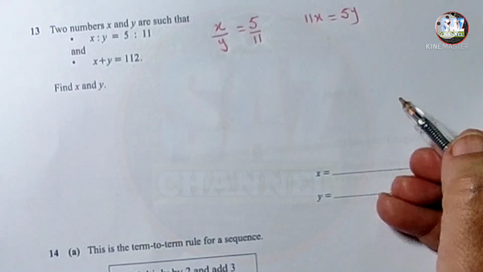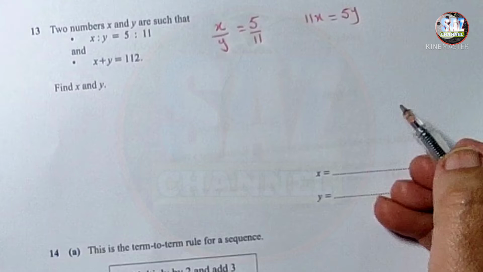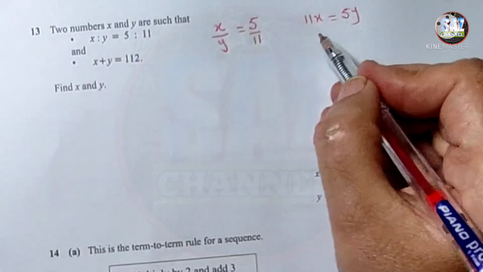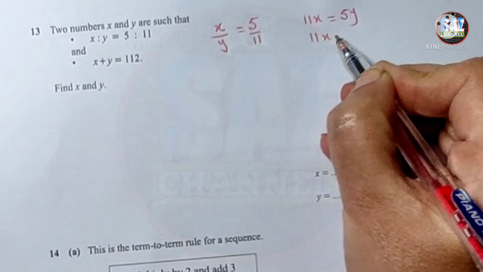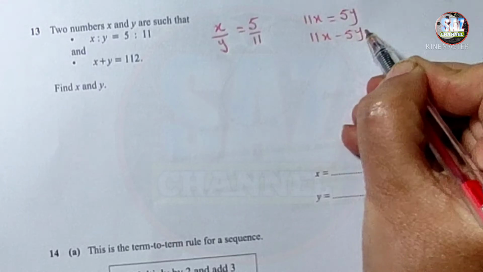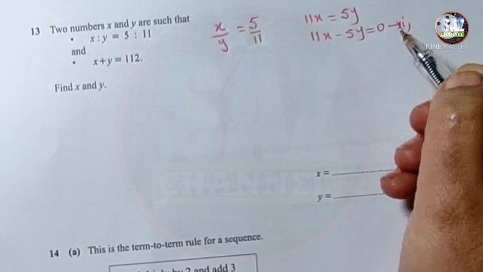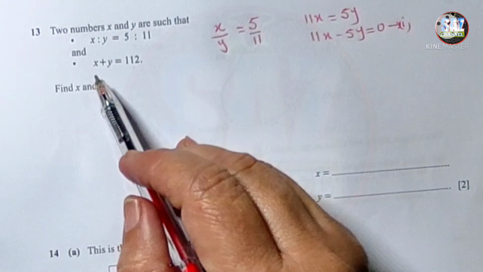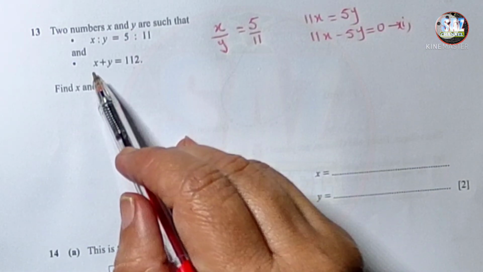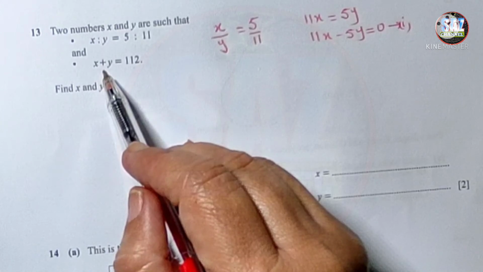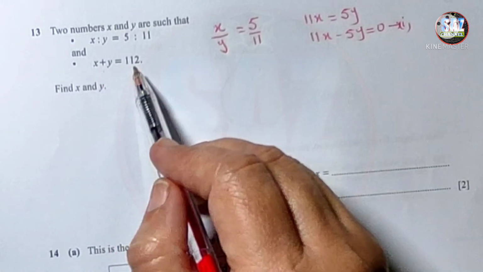As we have less space, I will be showing my working in this way. 11x minus 5y equals 0. This is my equation 1. And now I have a second equation already given in the question, that is x plus y equals 112.